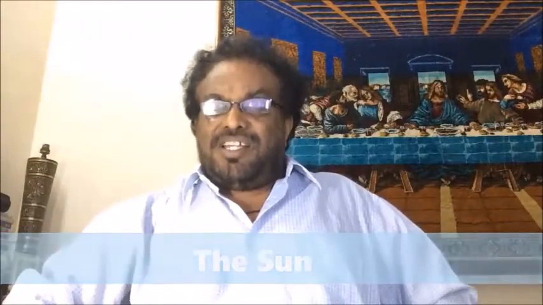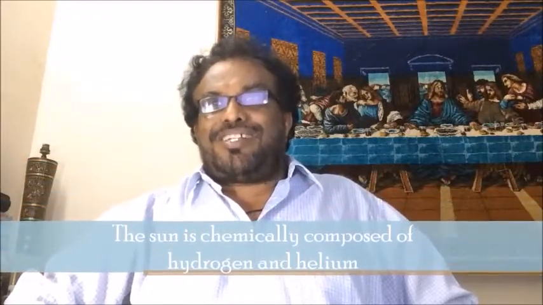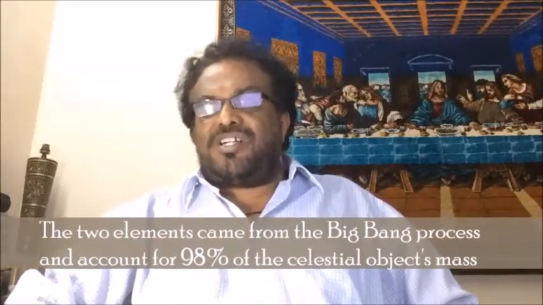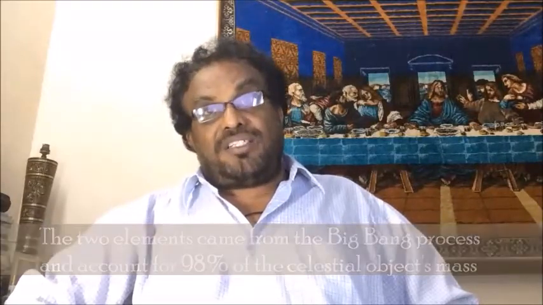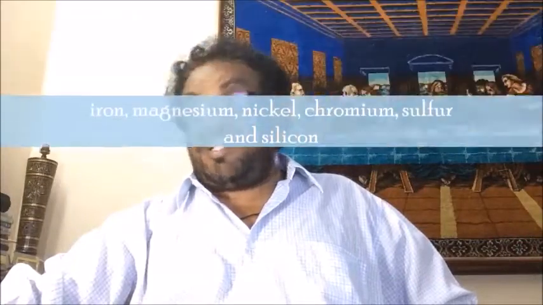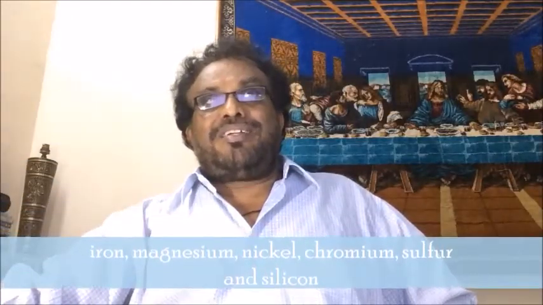The sun is chemically composed of hydrogen and helium. The two elements came from the Big Bang process and account for 98% of the celestial object's mass. The remaining percentage is accounted for by oxygen, carbon, neon, iron, magnesium, nickel, chromium, sulfur, and silicon. And it is mostly made up of hydrogen and helium.